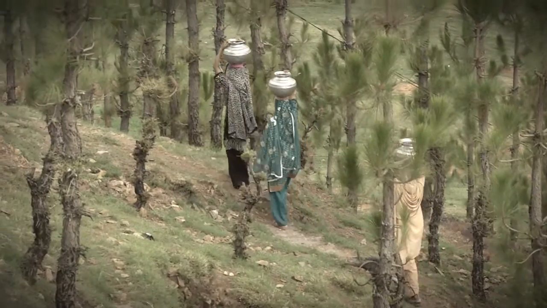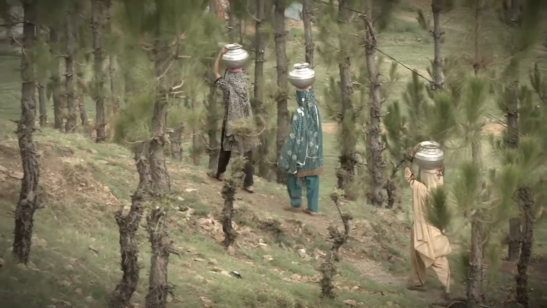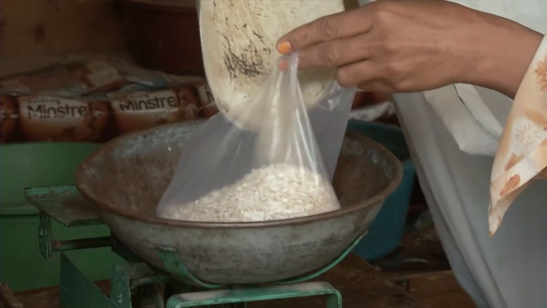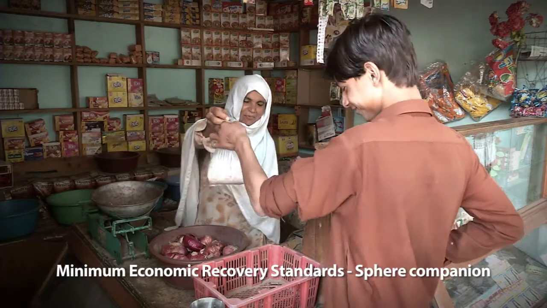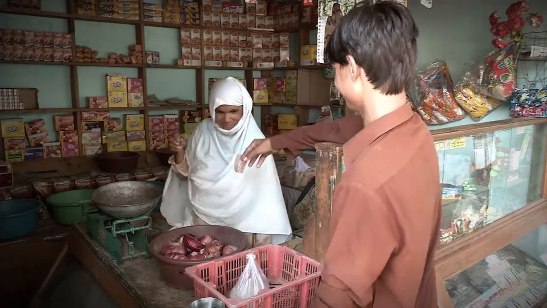And so, little by little, women started to take part in economic activity. With microloans managed by NGOs, some women were able to open small shops. All of this would have been impossible before 2005.